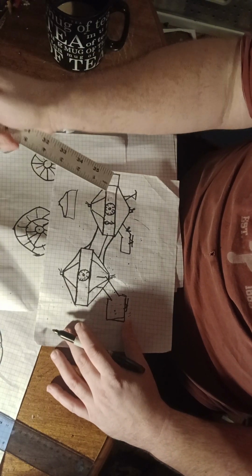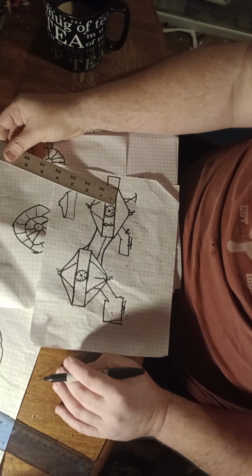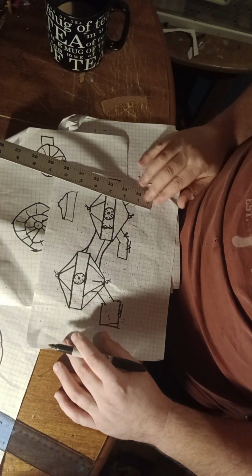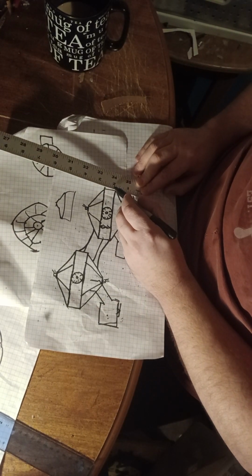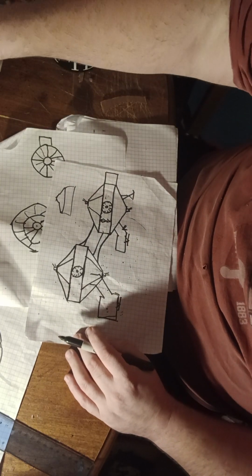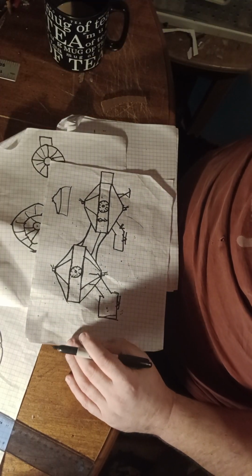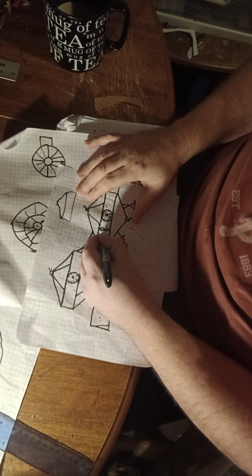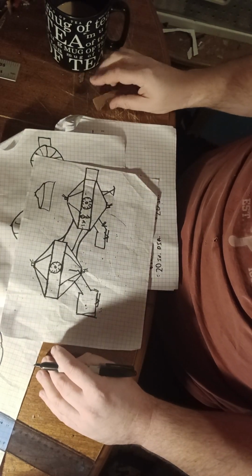I'm guessing this, okay? I am absolutely guessing it. But it's probably best to be 2, but I'm actually going to go 3. So that is 3 inches.